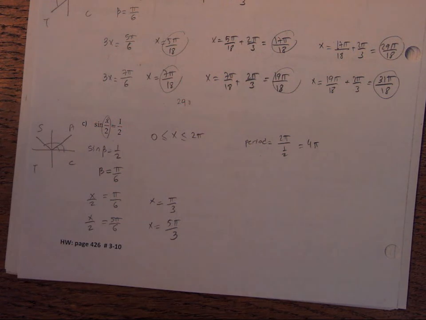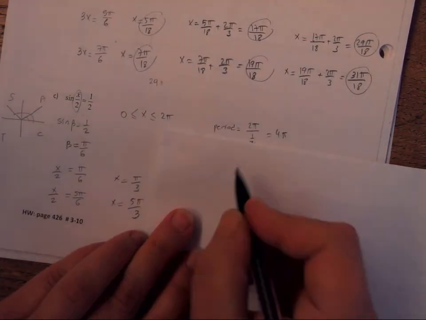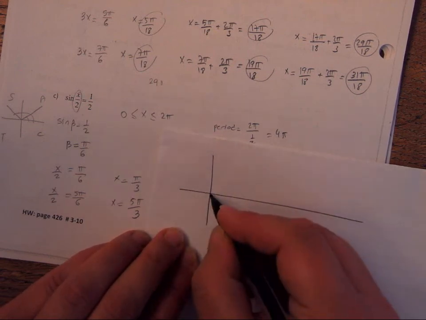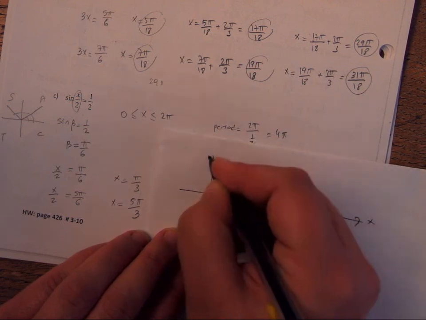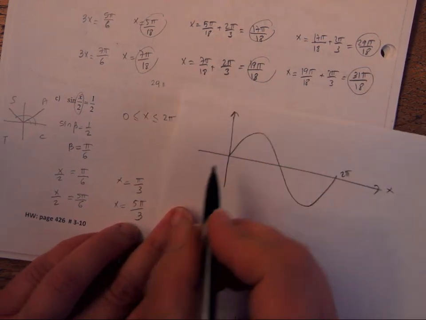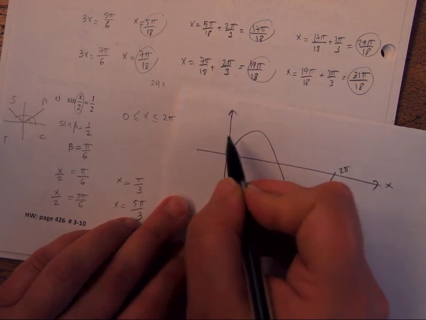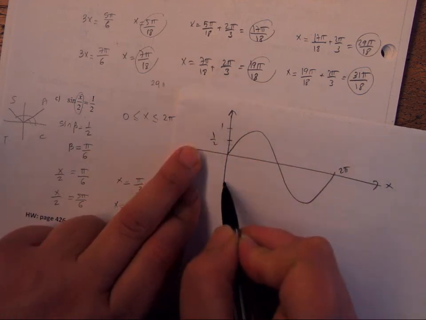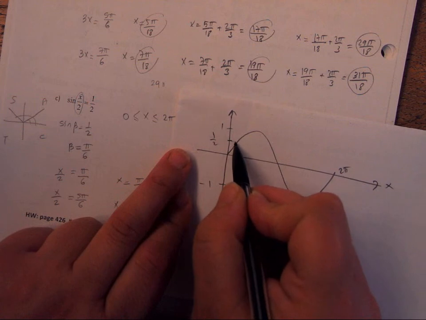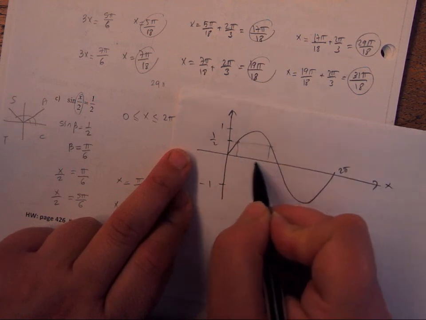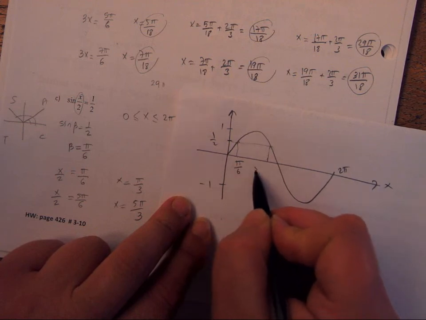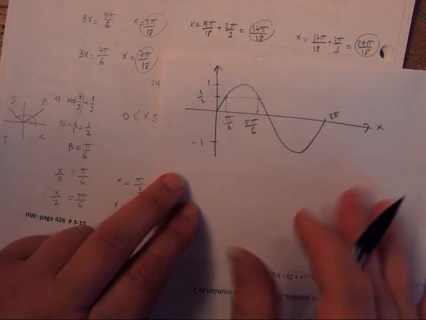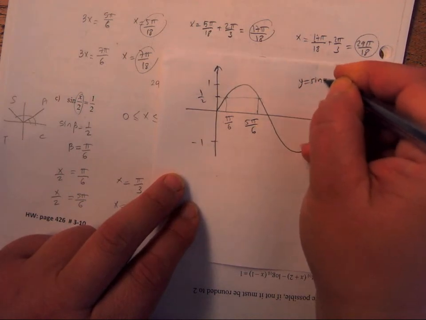If we sketch it here, okay, again, if you have sine x and if you are looking for where sine x is equal to 1 over 2, so you get two solutions, right? Two solutions which are pi over 6 and 5 pi over 6. So that is for sine x.